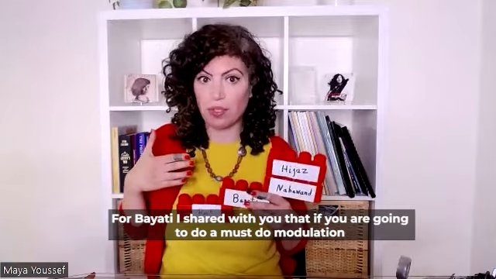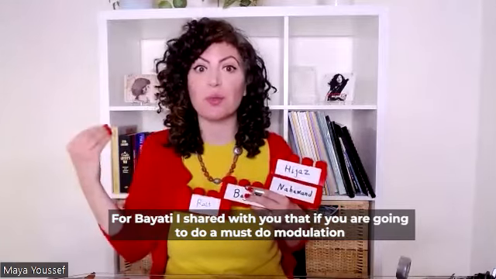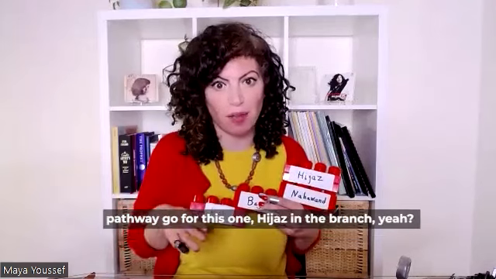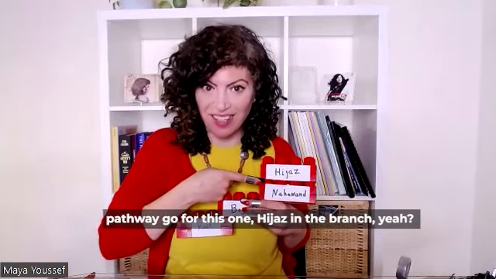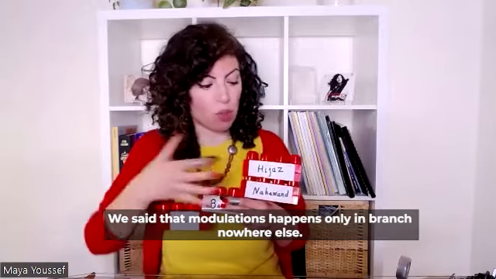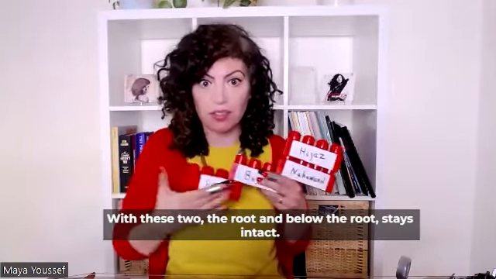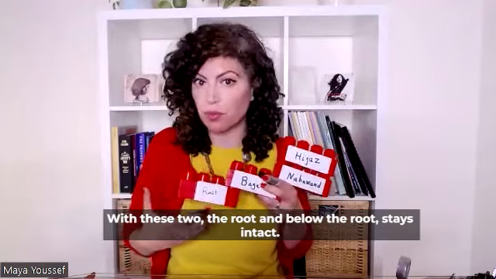For Bayati, I shared with you that if you are going to do a must-do modulation pathway, go for this one, for Hijaz and the branch. We said that modulation happens only in the branch, nowhere else. These two, the root and below the root, stay intact.